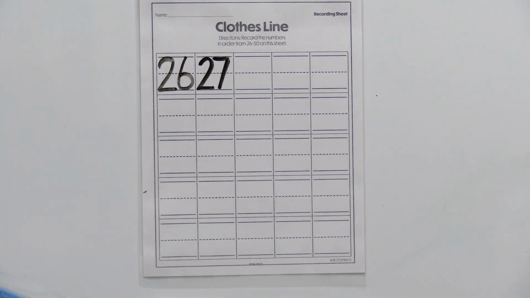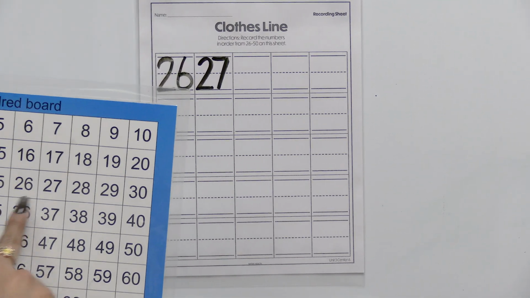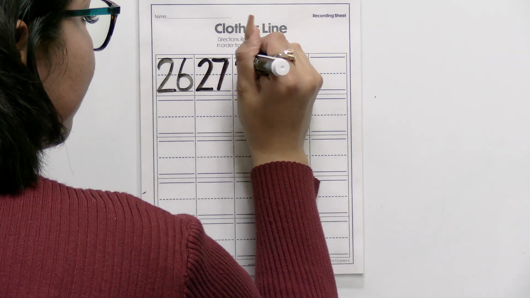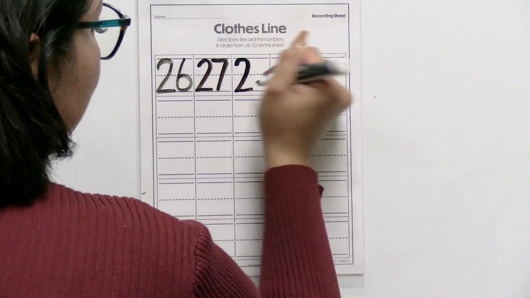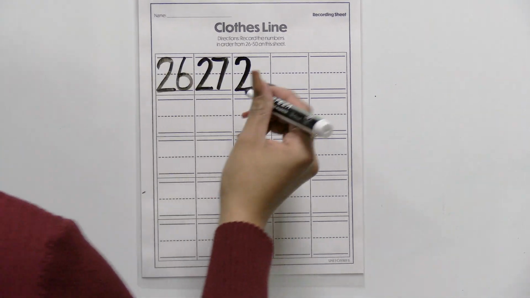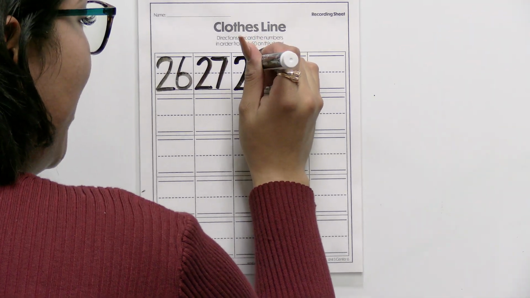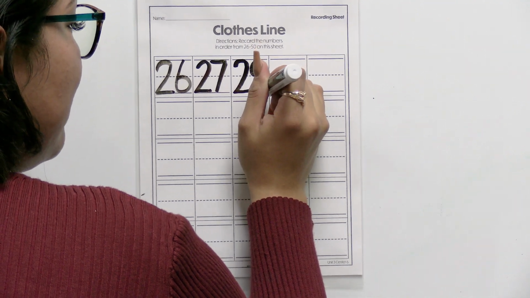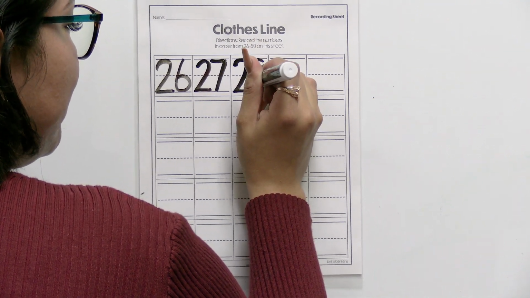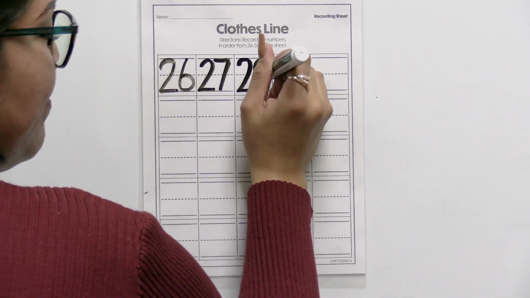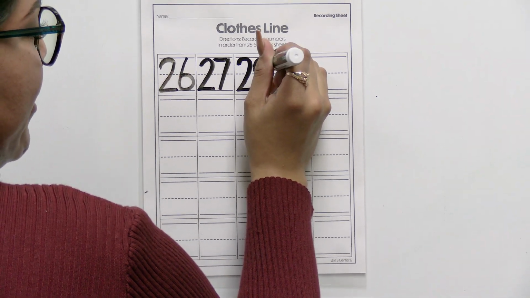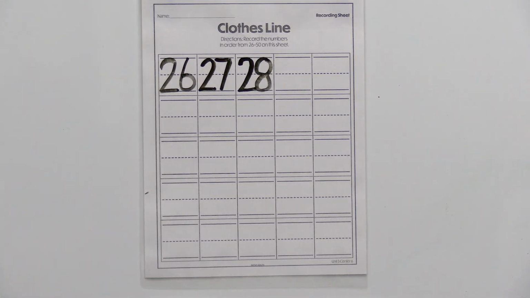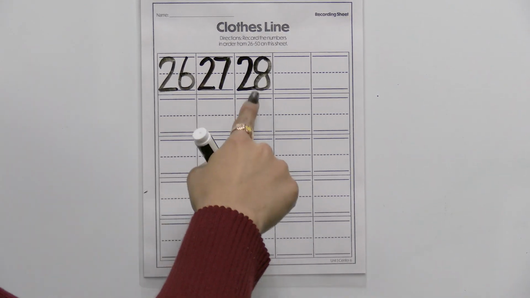What comes next? Look at our hundredths chart, 28. So let's write the 2. Number 2, and then let's write the number 8. So starting from the top, loop to the middle, and then go down, and then make a circle, little circle, come to the middle, and then connect to the top to make an 8. 28. Okay, so we have 28.